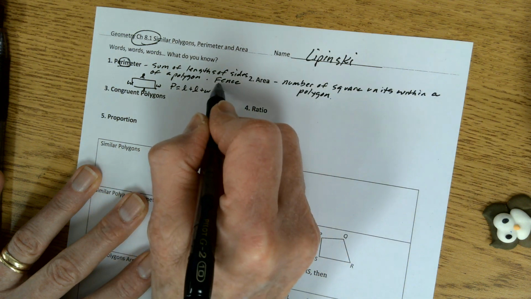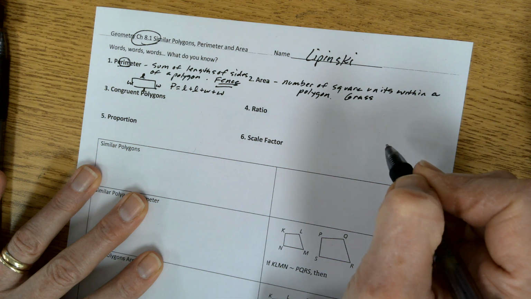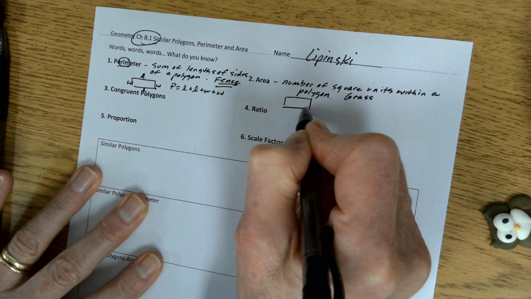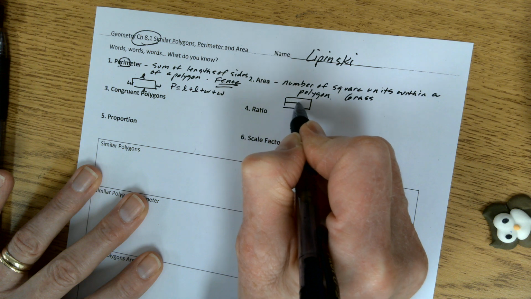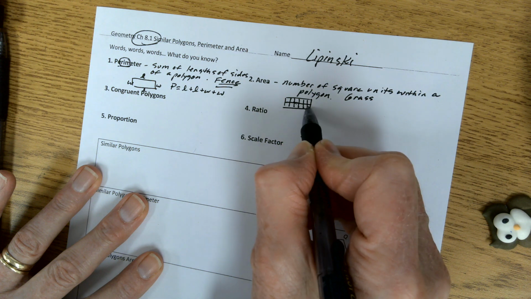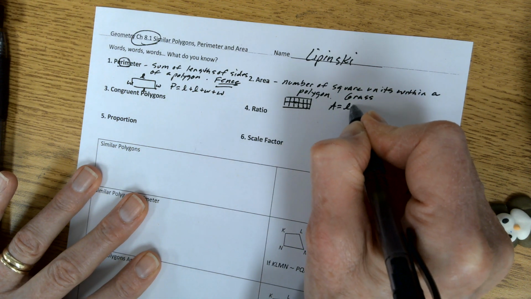This is the fence. This one here would be the grass. So I'm talking about the square units. How many squares fit within the rectangle, and area, just in general, is length times width.